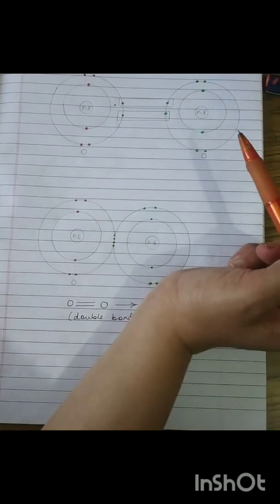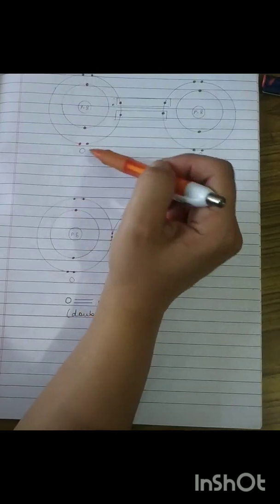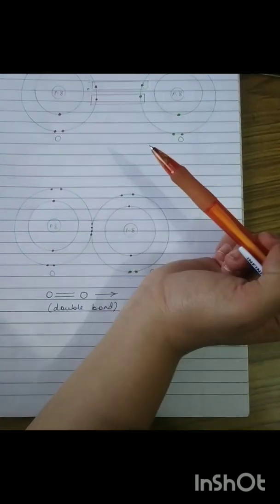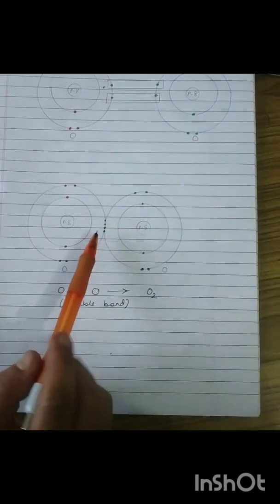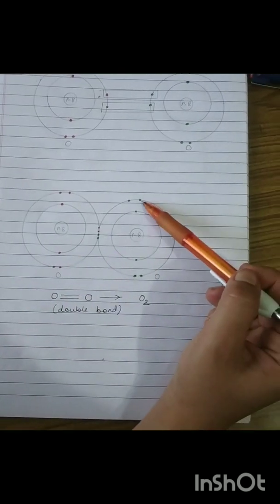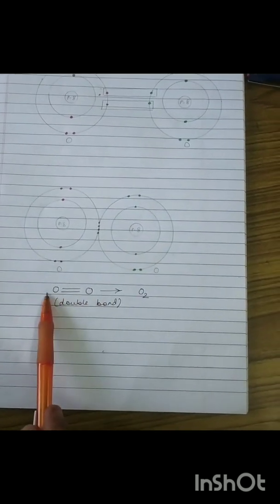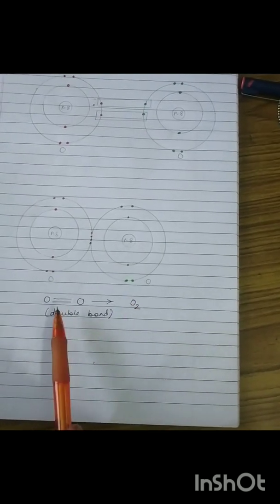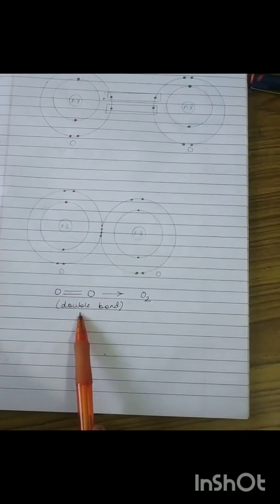So we draw the electron dot diagram. How many more do they need? 2. This atom also requires 2 electrons to become 8. And this atom also requires 2 more electrons to be 8. So they share 2 electrons each. So see here, 1, 2, 3, 4, 5, 6, 7, 8. Here also 1, 2, 3, 4, 5, 6, 7, 8. So 2 oxygen atoms, by sharing 2 electrons each, form a molecule of oxygen. Since each atom is sharing 2 electrons, a double bond is formed.